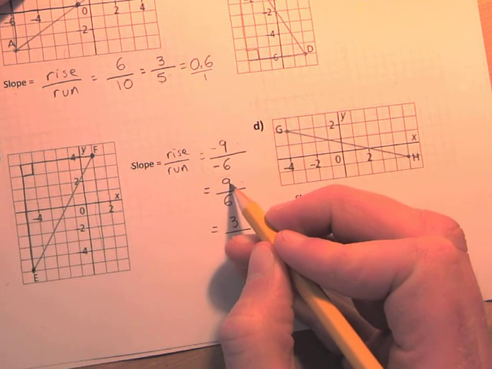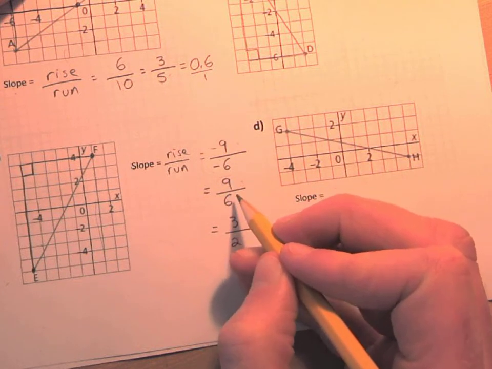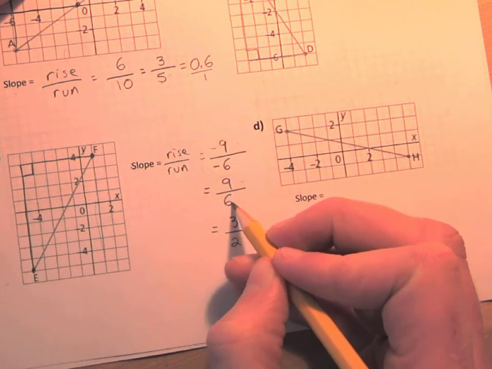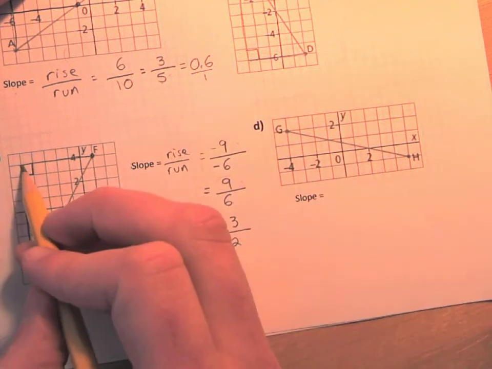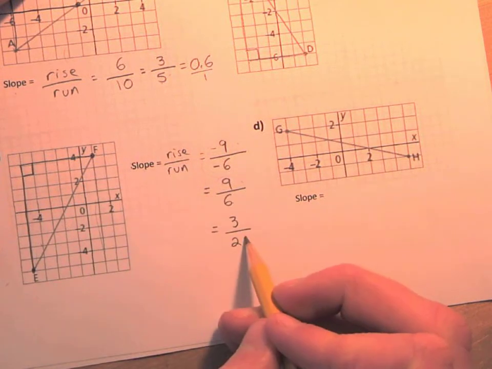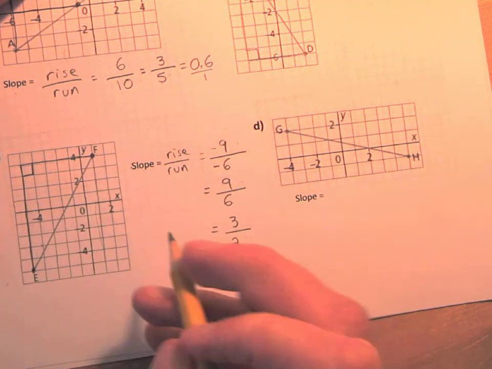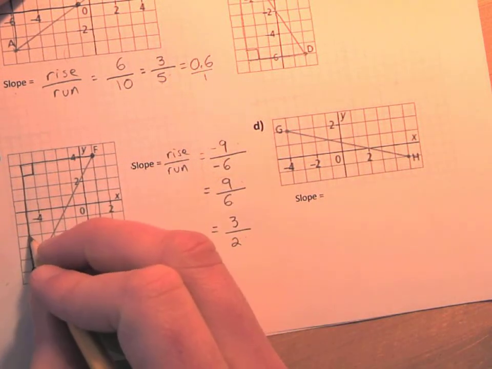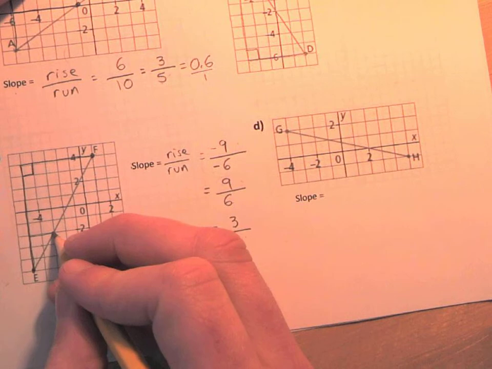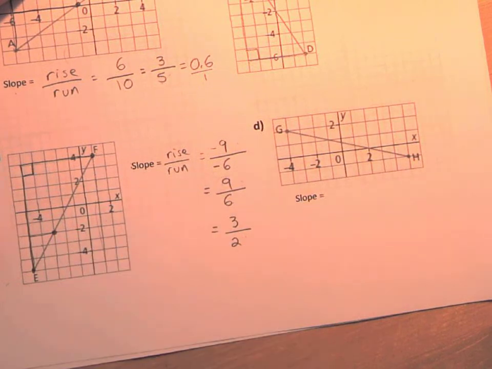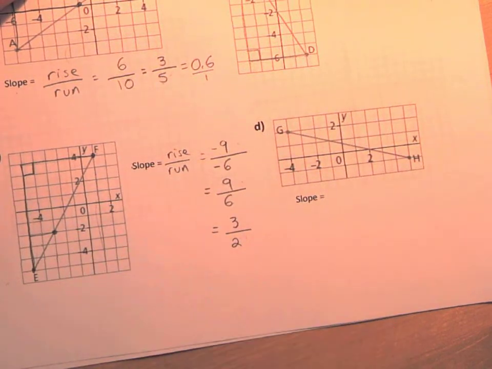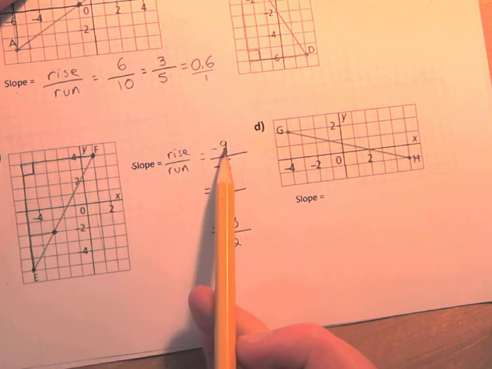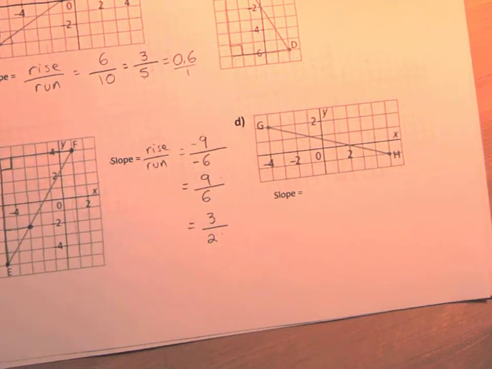Or that means that we go up 9 and over to the right 6. So we go up 9 over to the right 6. Or it's the same as up 3 when you go over 2. Up 1, 2, 3, you go over 1, 2. And that's back on the line. So it represents a slope as well. Okay, so you see that it works if you choose either one first. You just have to be really careful about the signs, okay, that they're both right.